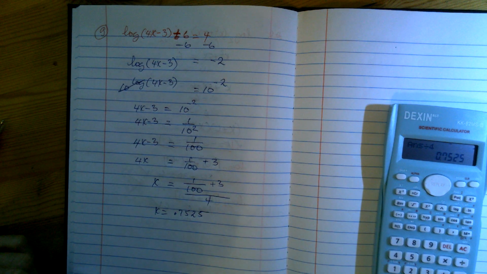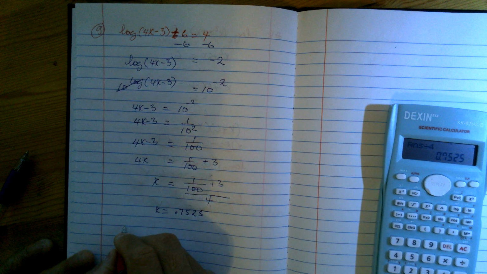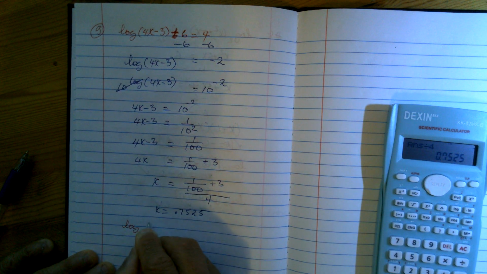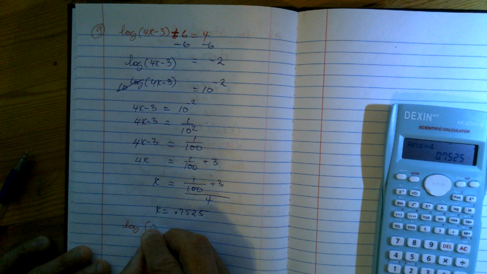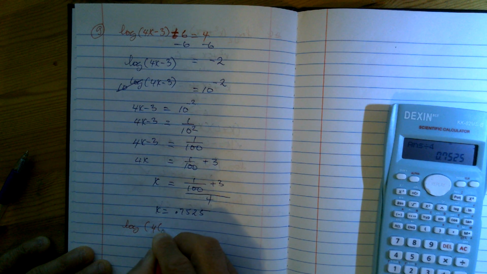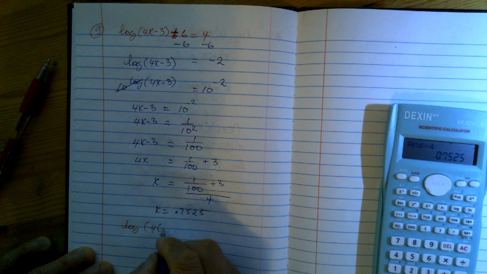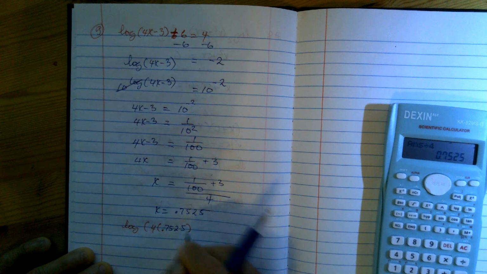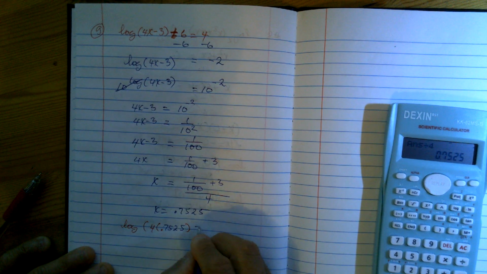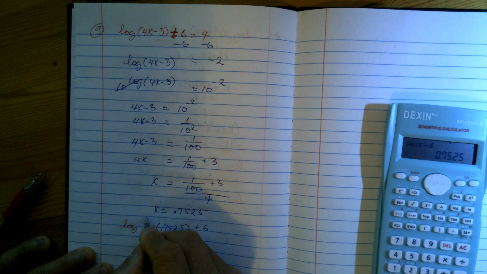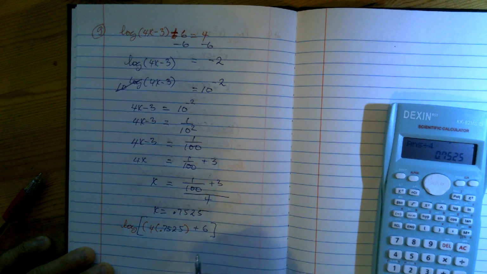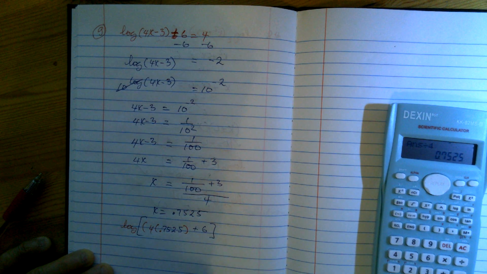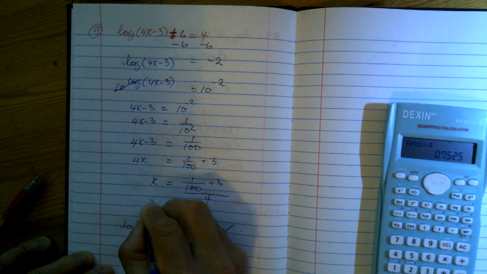Okay, with log, we must check for extraneous solutions. So we go log of 4 times 0.7525, put it in the calculator, plus 6. And as we can see, this is going to become a positive number, so we know this is valid.